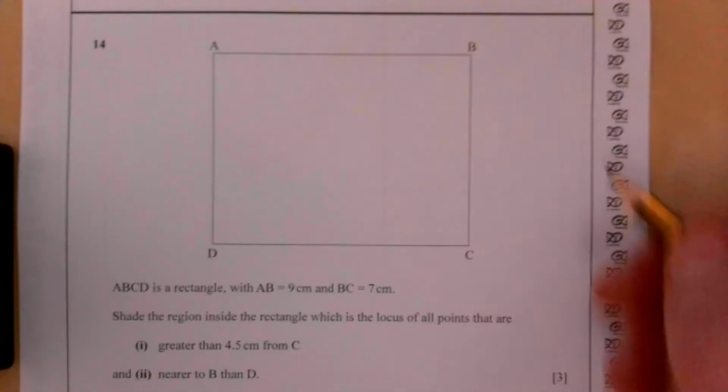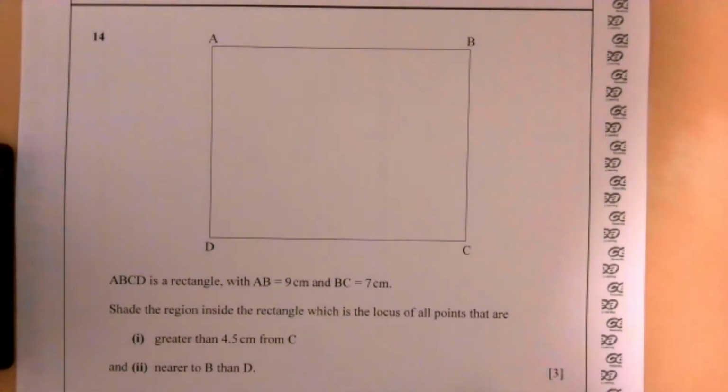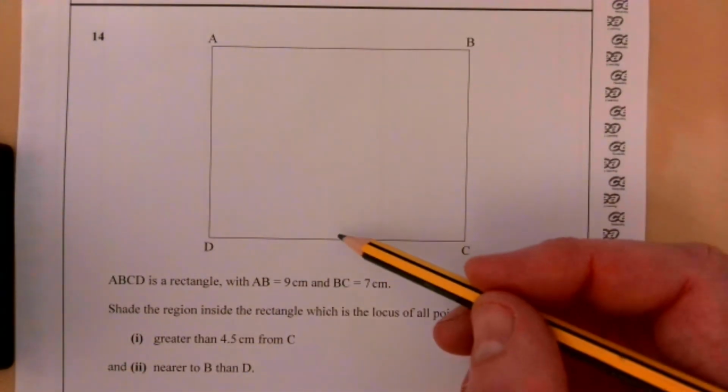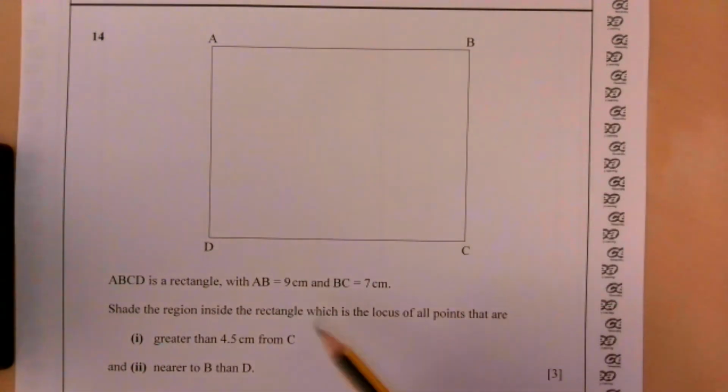Question 14. You should be ashamed of me because I don't have a compass with me, and this is very much a compass question, but I'll show you how to do it without that, and hopefully we're okay.